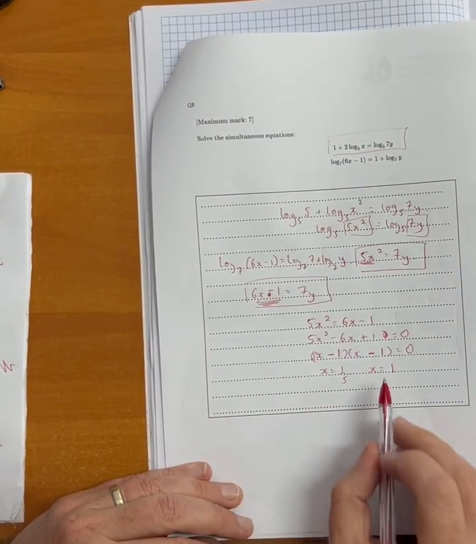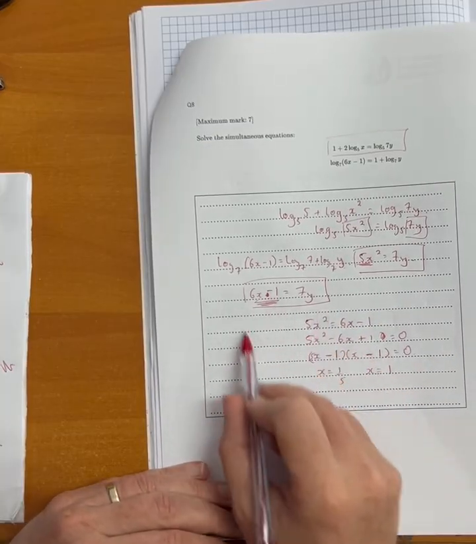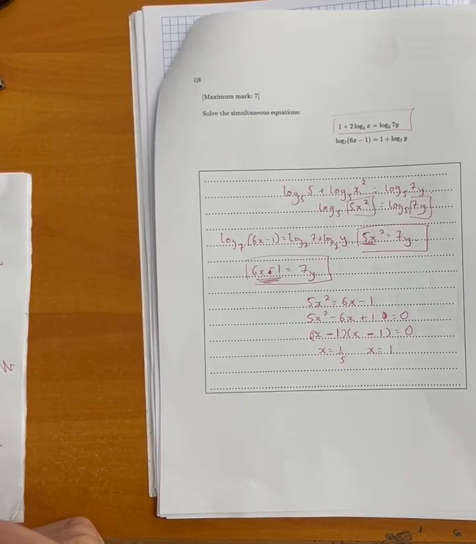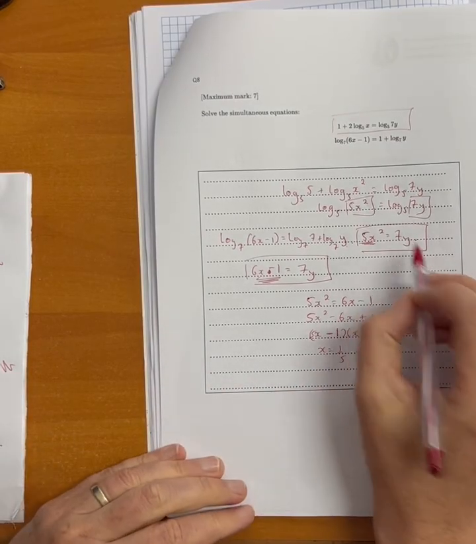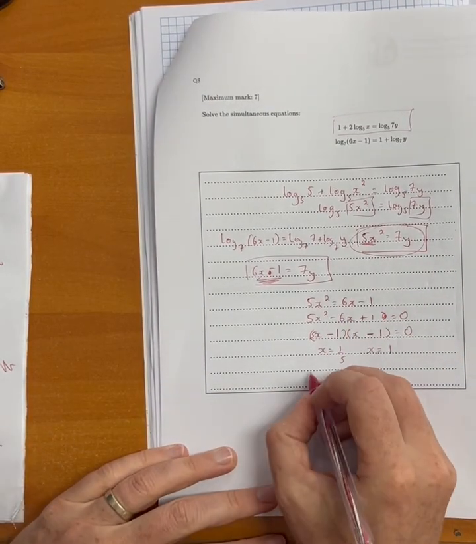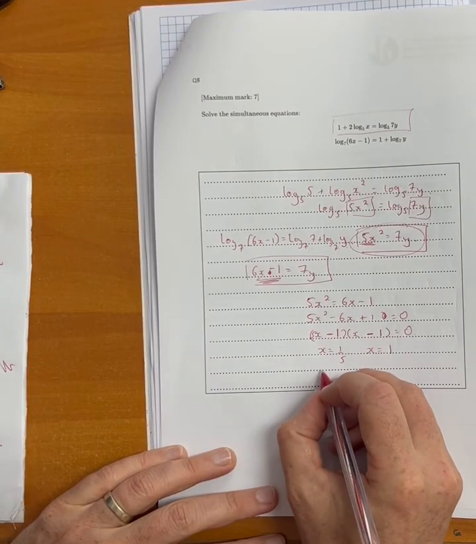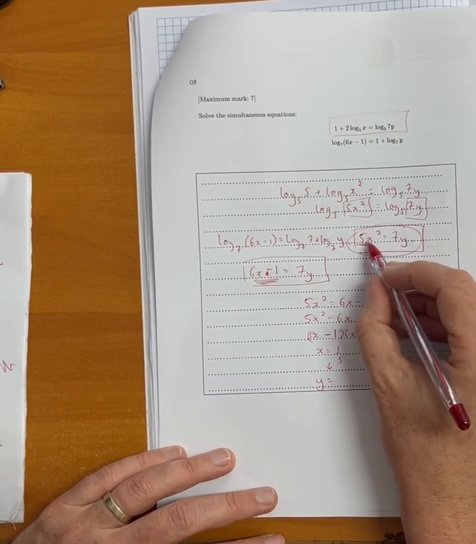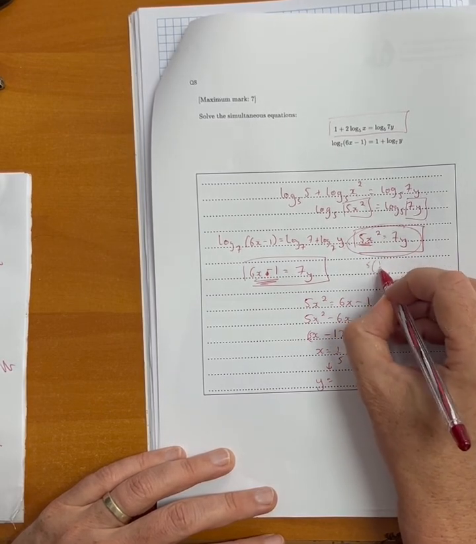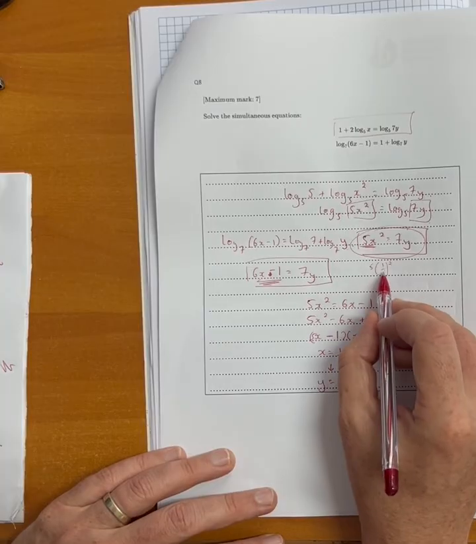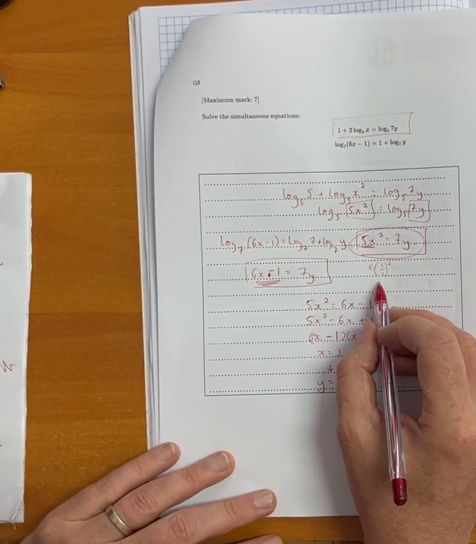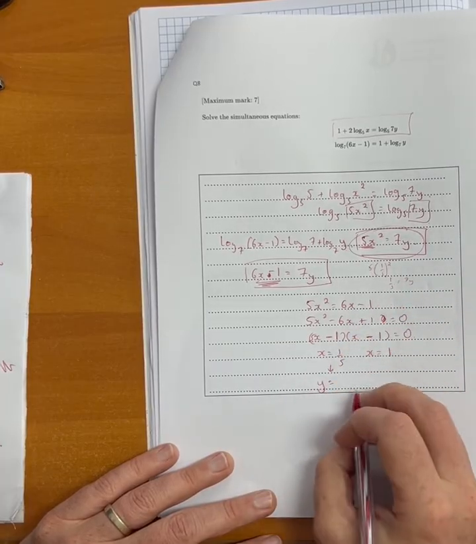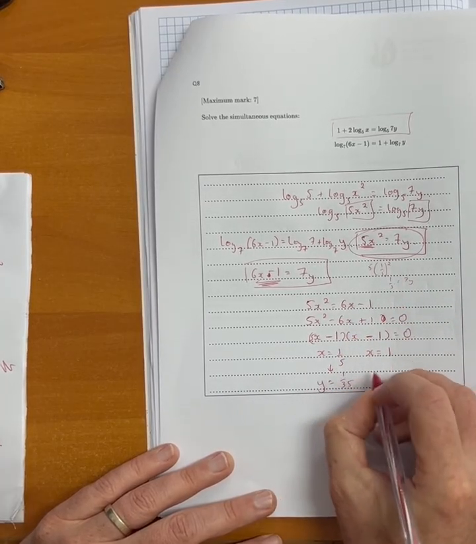And once I know what x is, I can find what y is. I can use either one of these 2, which is going to be easier one. They're both going to be not that nice. I'll use this one. So 5x squared. So I'm looking for the y value here. Maybe I'll just do it up here. So if x is 1/5, I'm going to get 5 times 1/5 squared, which is 5 over 25, which is actually 1/5. So I get 1/5 is equal to 7y. So divide down by 7, I get 1 over 35.